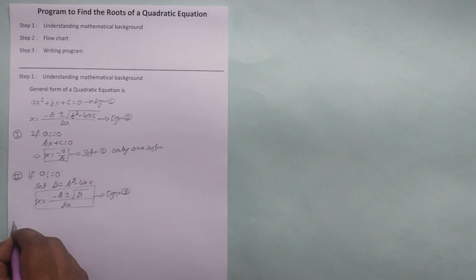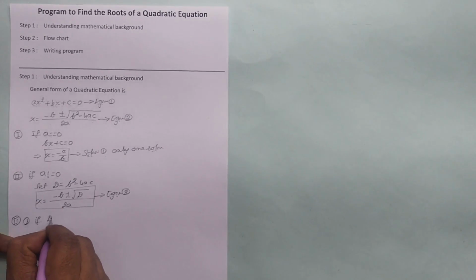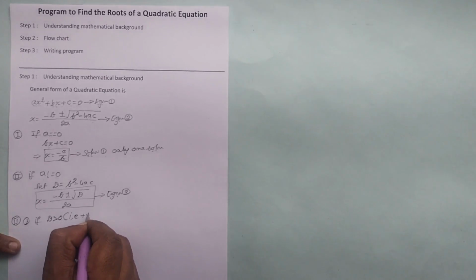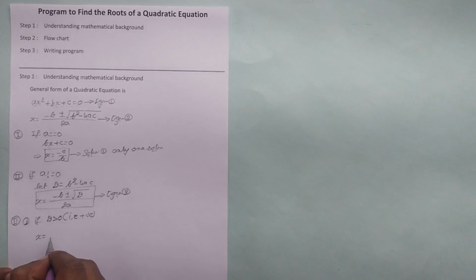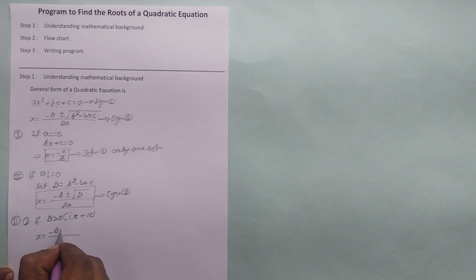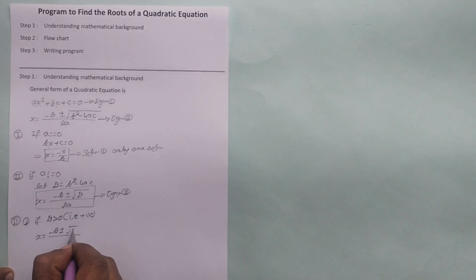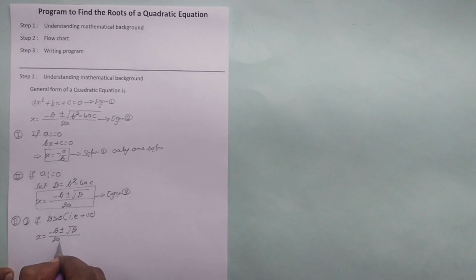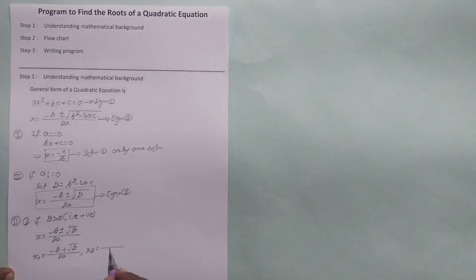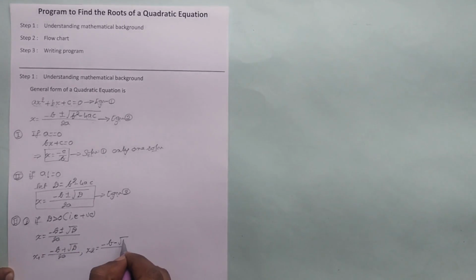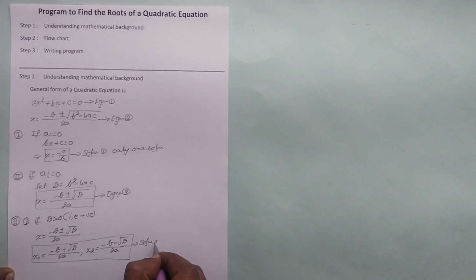Then within the second main case, first case: if the value of d is greater than 0, that is positive, then x is equal to minus b plus or minus root of d by 2a itself. Then x1 is equal to minus b plus square root of d by 2a. The second root is x2 is equal to minus b minus square root of d by 2a. We got two roots. Why? Because it is a quadratic equation. Let us call it solution number 2. These roots are called real and distinct.